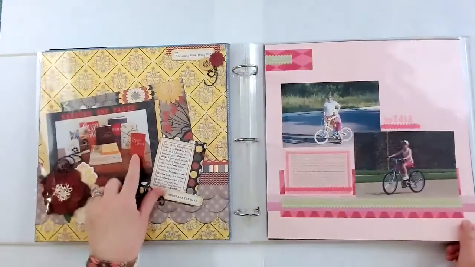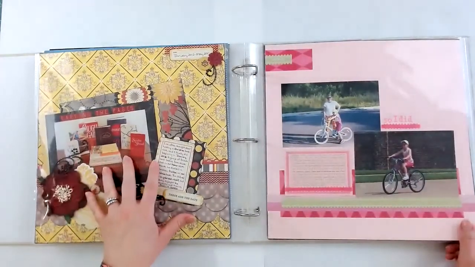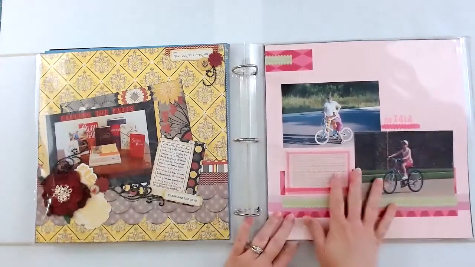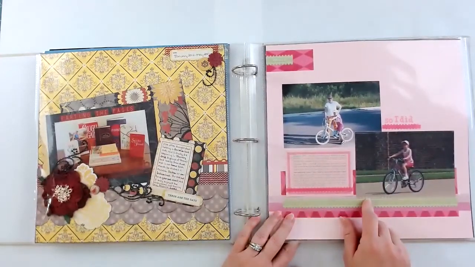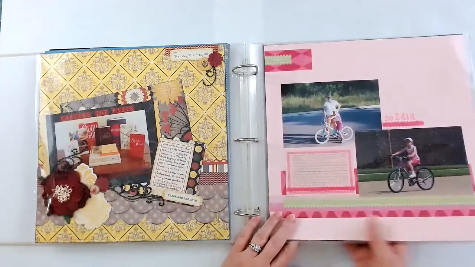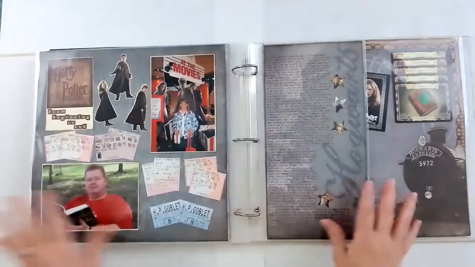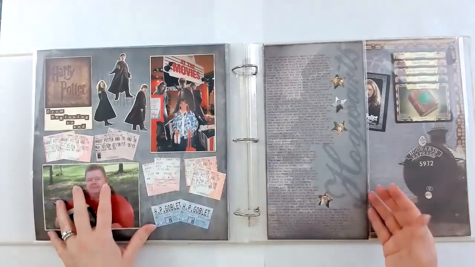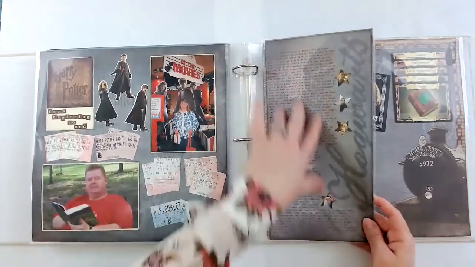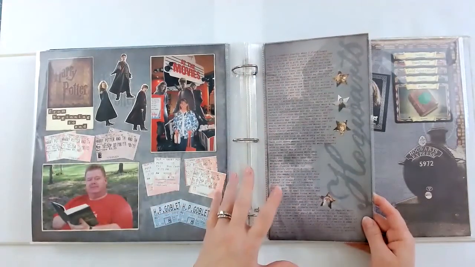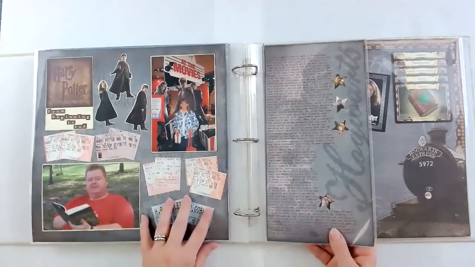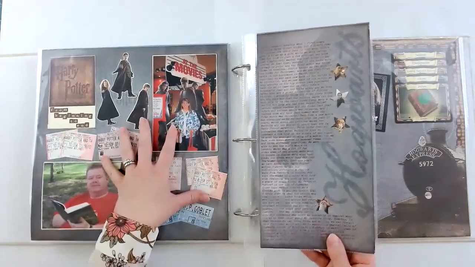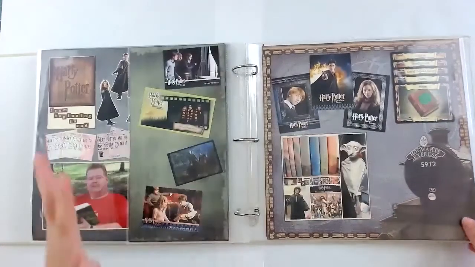I like to read. We both like to read, and this was about a book club that I did. This is about me teaching my niece to ride her bike. I actually have taught all my nieces and nephews to ride their bikes. This is about Harry Potter. So this is kind of the whole story of us reading the Harry Potter books, seeing all the Harry Potter movies, all the different places we were able to see a movie. We saw one in London, different things like that.